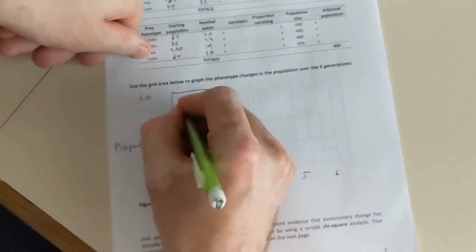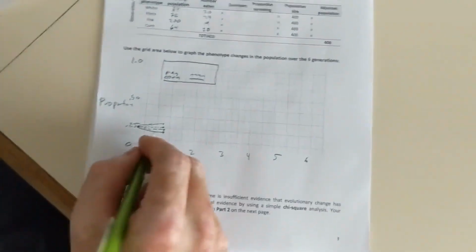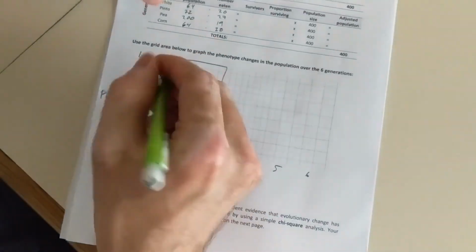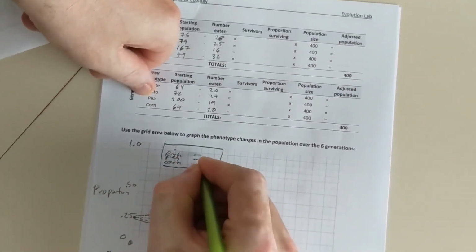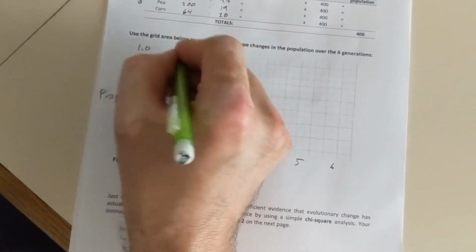So we'd have pea here, and we'd have a squiggly line. And then the one before that was the dotted line, and that's pinto. So we have pinto and dots. And the last one is going to be our white, and it was our long dash.